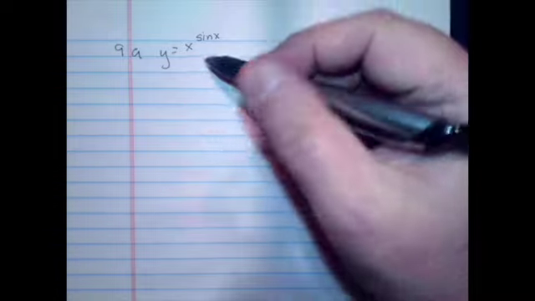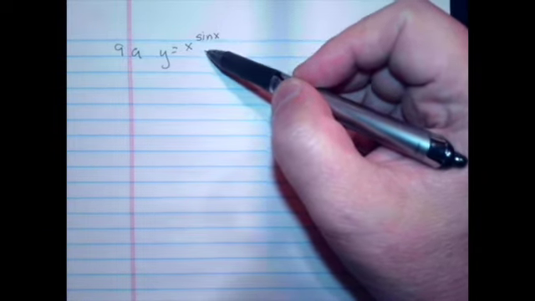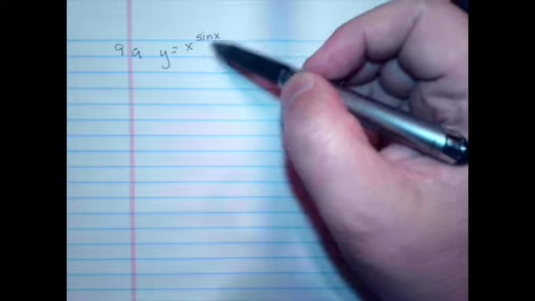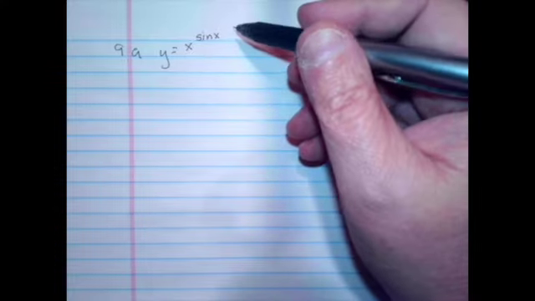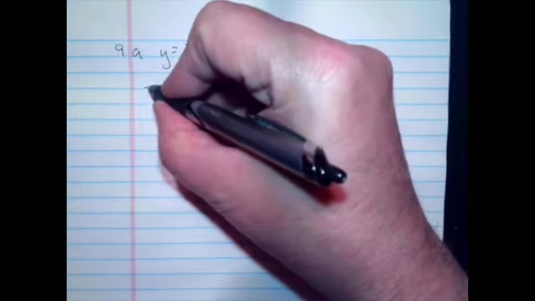In 9a, we are asked to use logarithmic differentiation to find y prime, or dy dx, to find the derivative. Alright, so what we have is a function raised to a function power, and probably the most common way of differentiating something like this is to use the method of logarithmic differentiation. So we begin by taking the natural logarithm of each side.